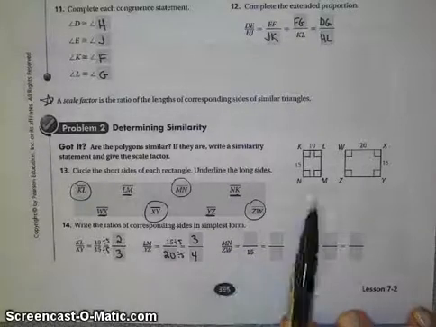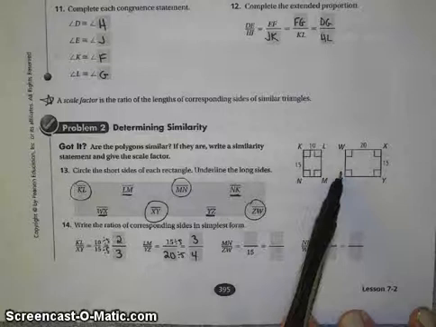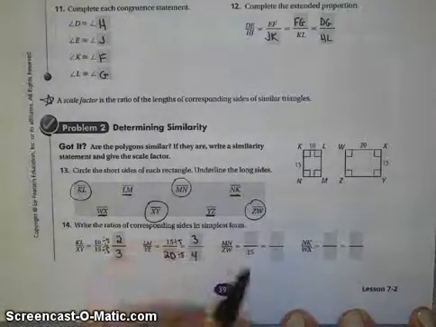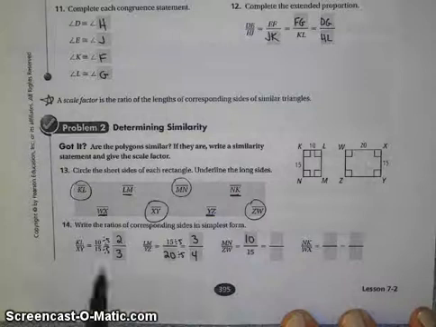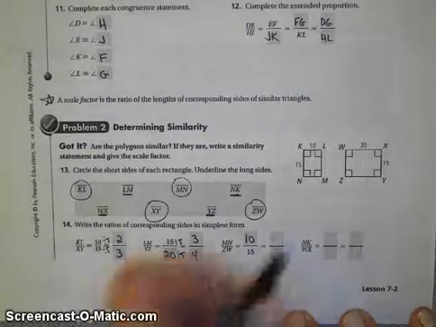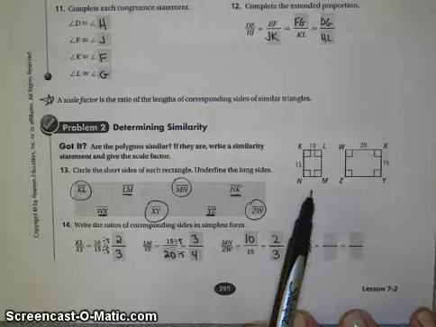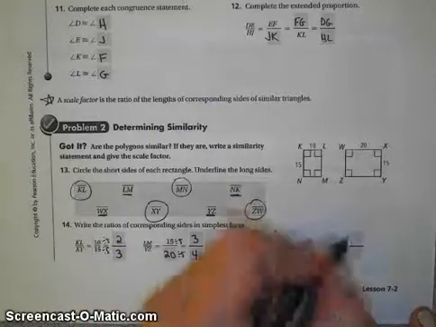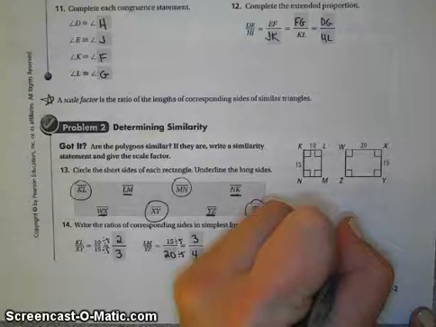Next we compare MN to ZW; WZ would be 15, KL would be 10, and we have that same ratio, 2 to 3. And then NK and WX would be 15 over 20, which reduces to 3/4.